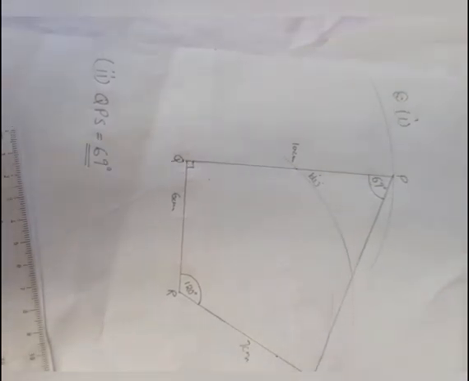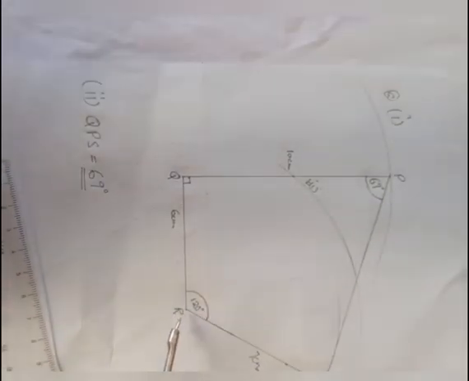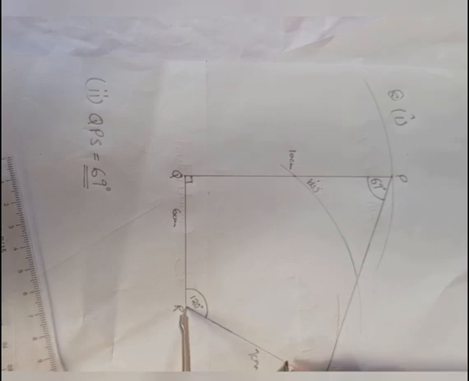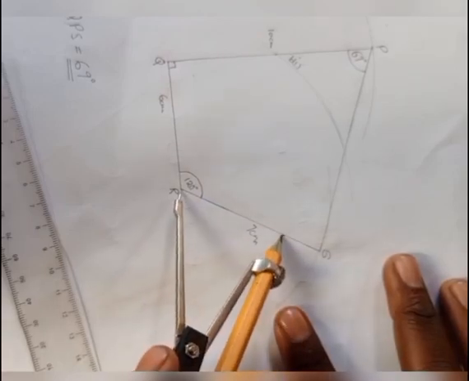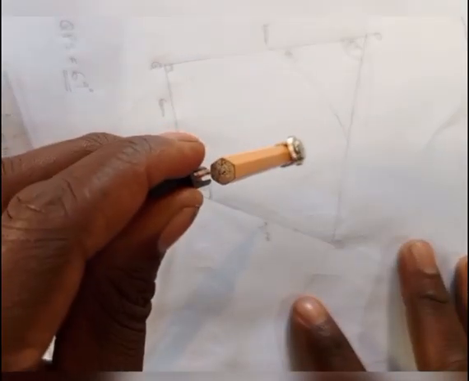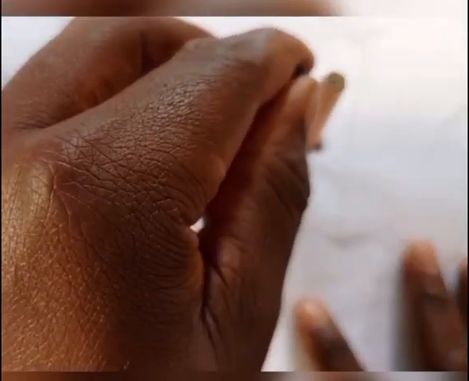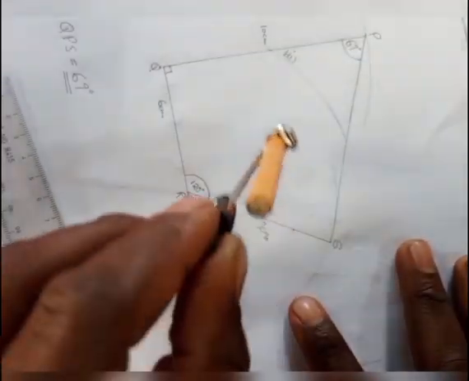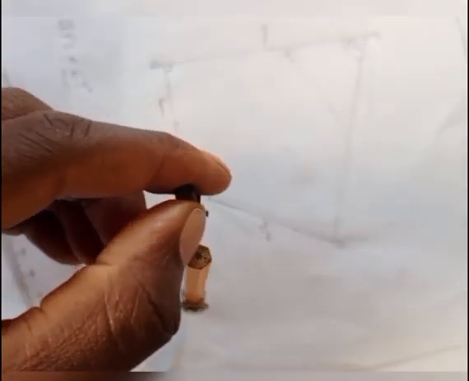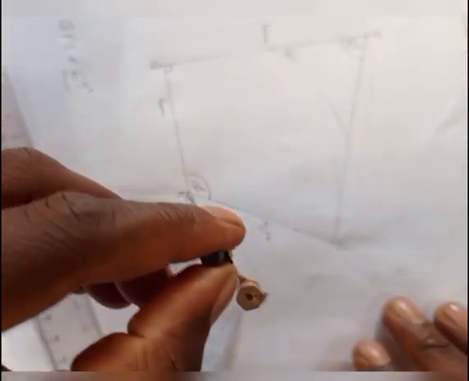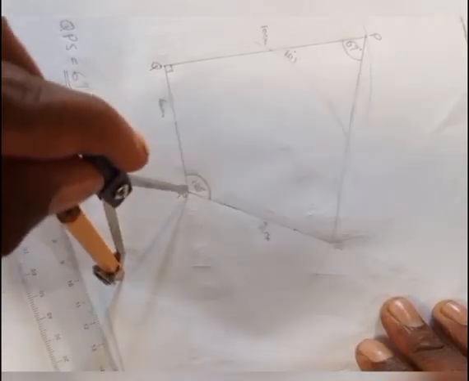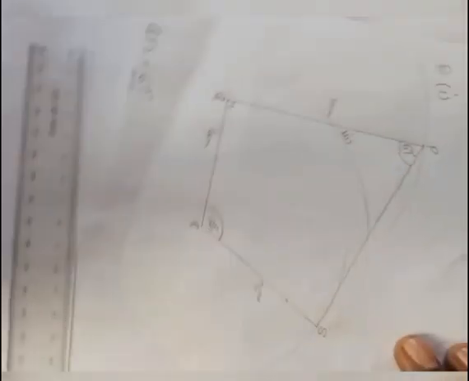You are going to make an arc which is more than half of RS, like this. I'm sure you are seeing this, which is more than half. So you are going to bisect line RS. So you make an arc like that. Then again you come outside and make another arc. The arc has been formed.